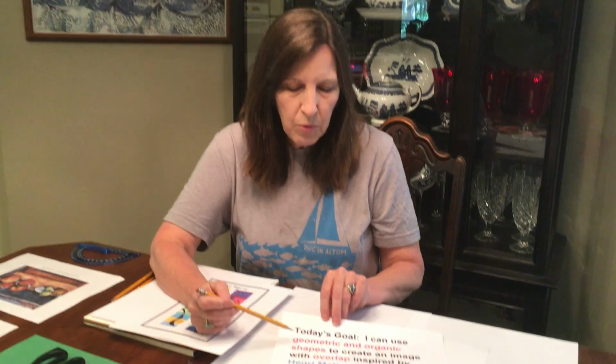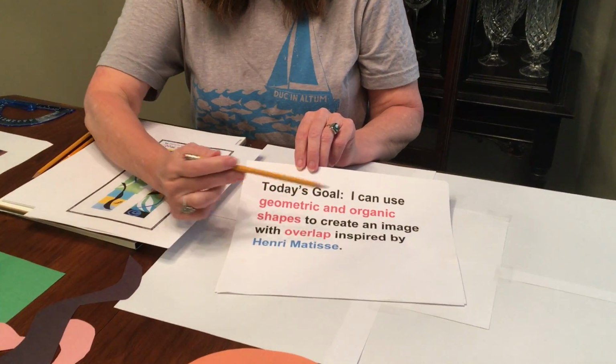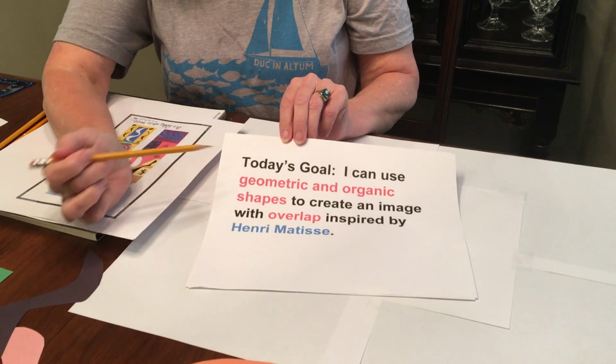So this morning we're looking at today's goal, which is I can use geometric and organic shapes to create an image with overlap inspired by Henri Matisse. So again, we want to look at our red words, which are geometric and organic shapes.